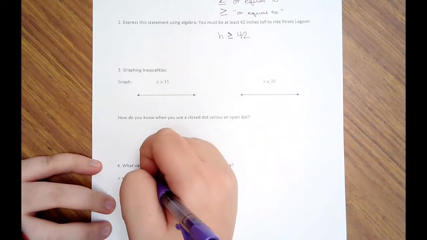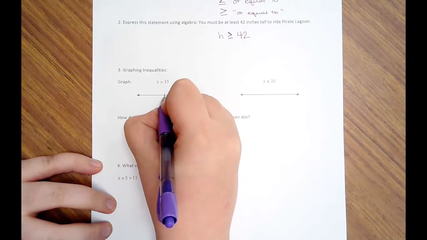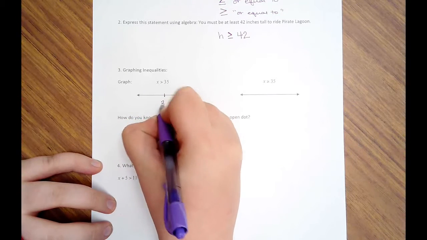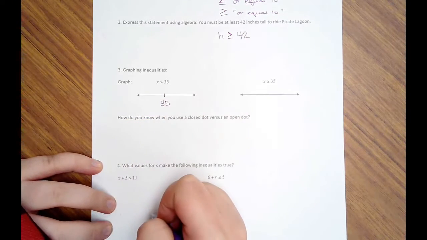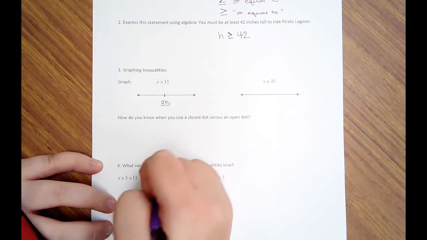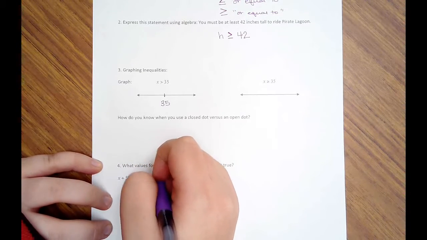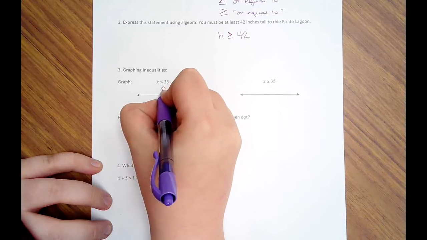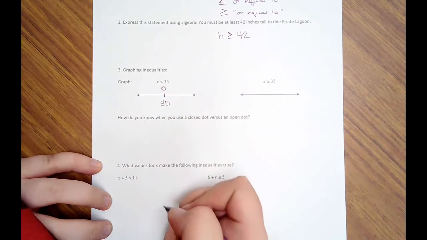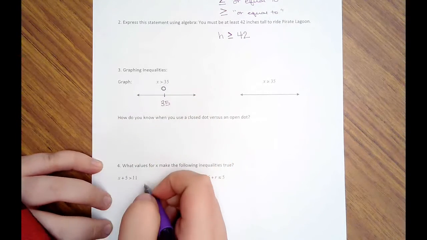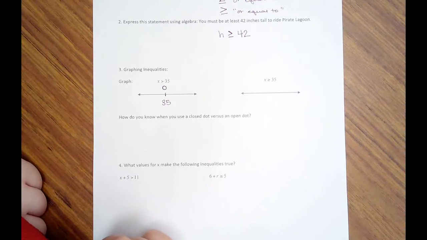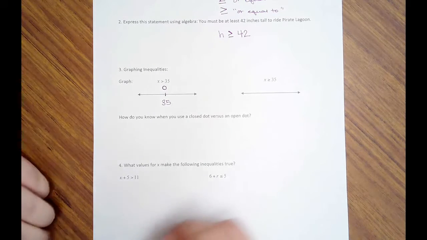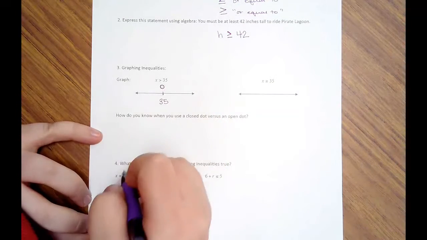Well, to graph an inequality, we're going to put that number on our number line. 35 is the number I care about. Now I have to figure out what's going on around it. So am I including 35? Because it says just greater than, it means I can't include 35. So I leave my circle alone and I say any value that's greater than 35.